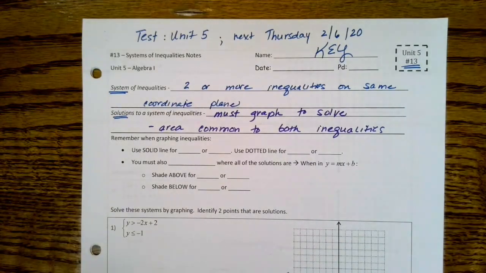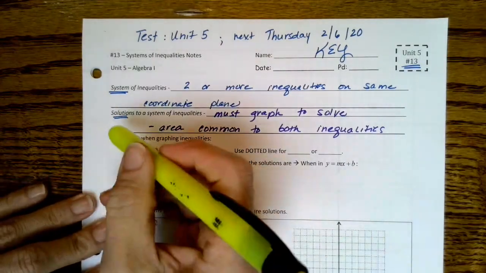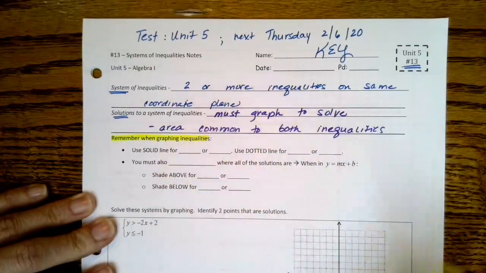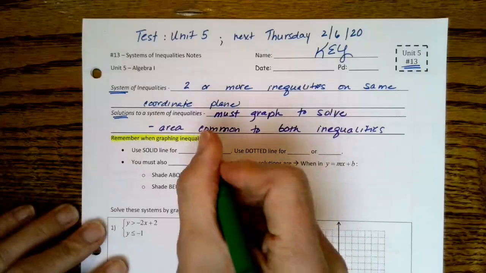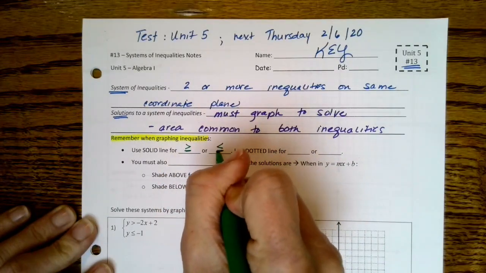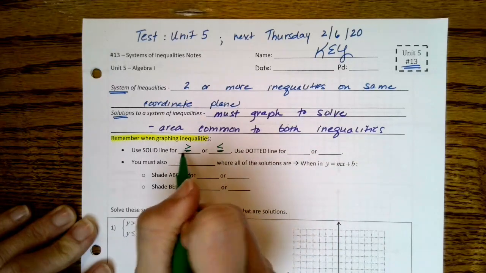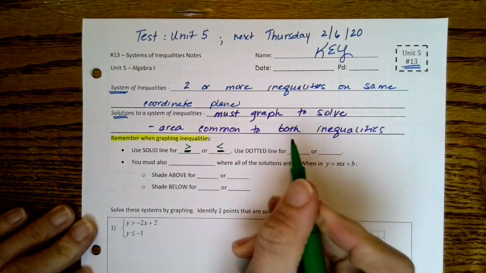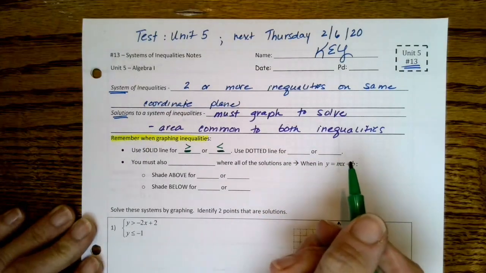Okay, so here's some reminders when we're graphing inequalities. And these are true whether we're graphing 1, 2, or 3. You always want to use the solid line if your inequality is allowed to be equal to. This solid line is represented by this line, which is a part of the equal sign.